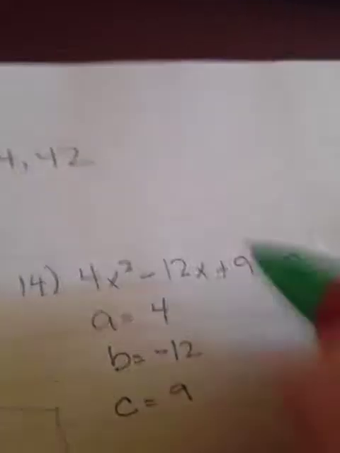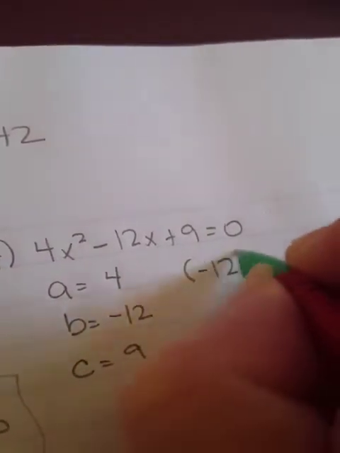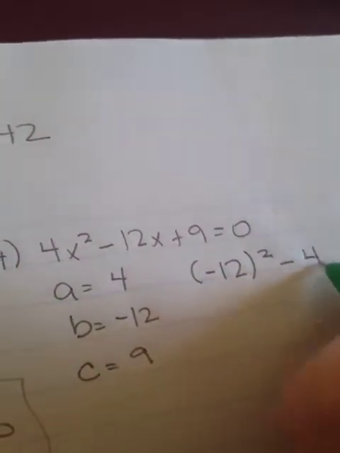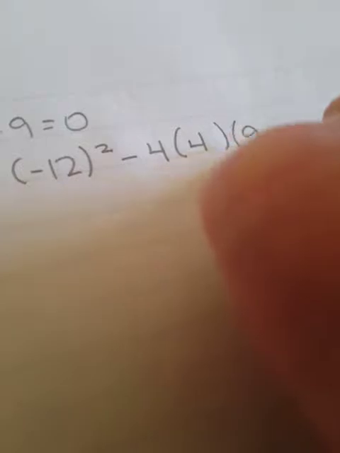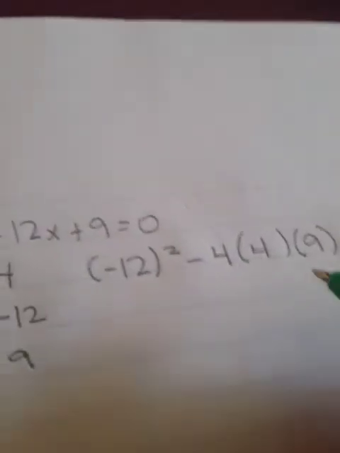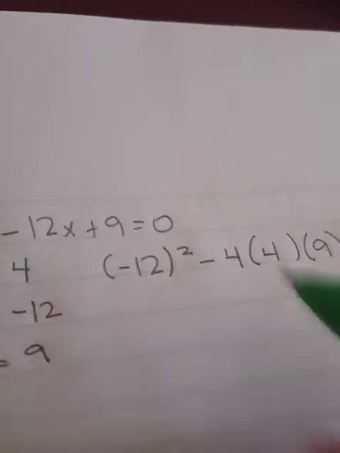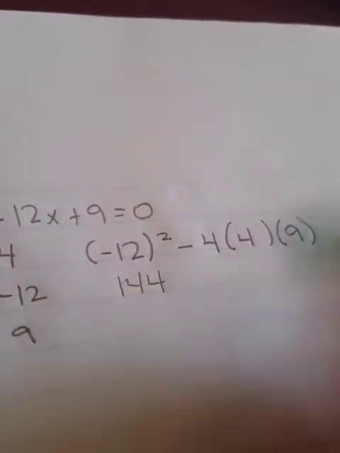So we're going to plug in to this. So B squared is minus 12 squared minus 4 times A times C. Negative 12 squared is 144.